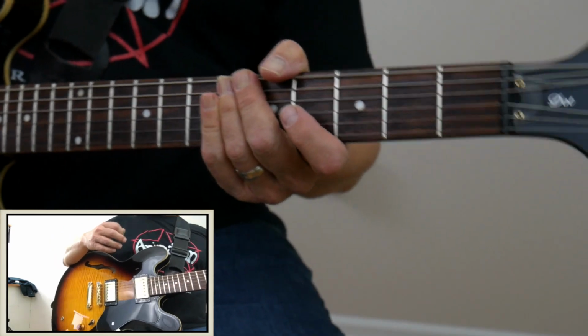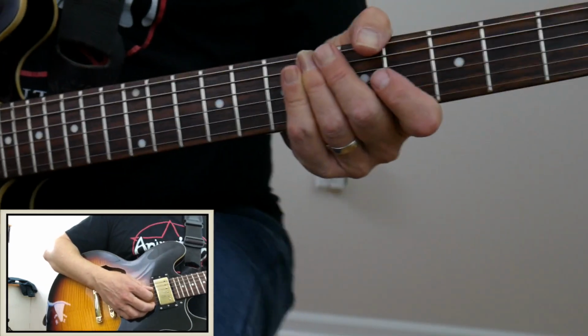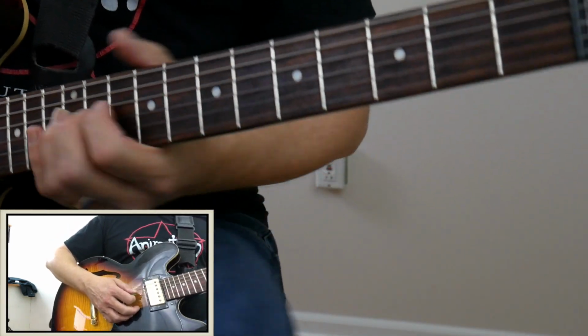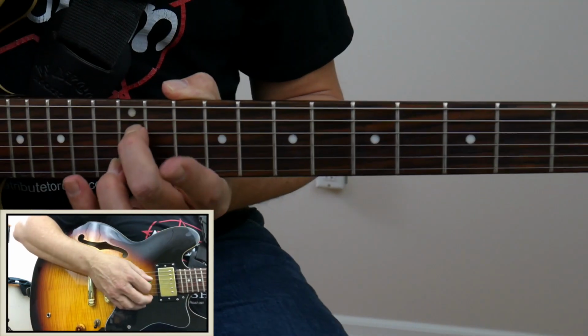Alright, and this next part, it's a little tricky when you first listen to it, but it actually ends up being not terribly difficult if you can get the pattern right. I play this part right up here.